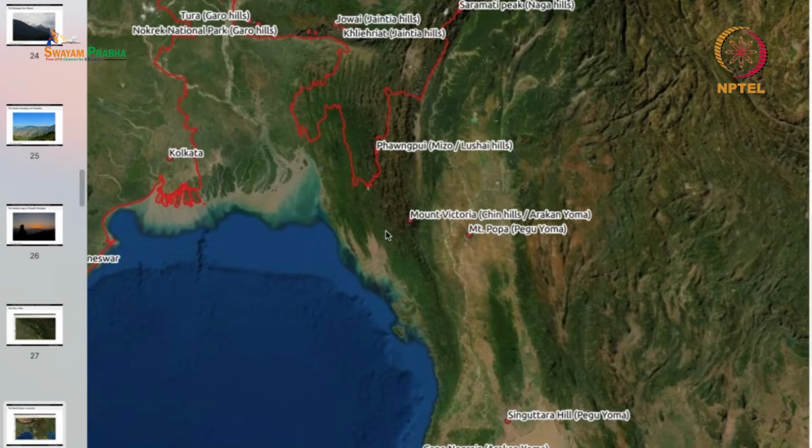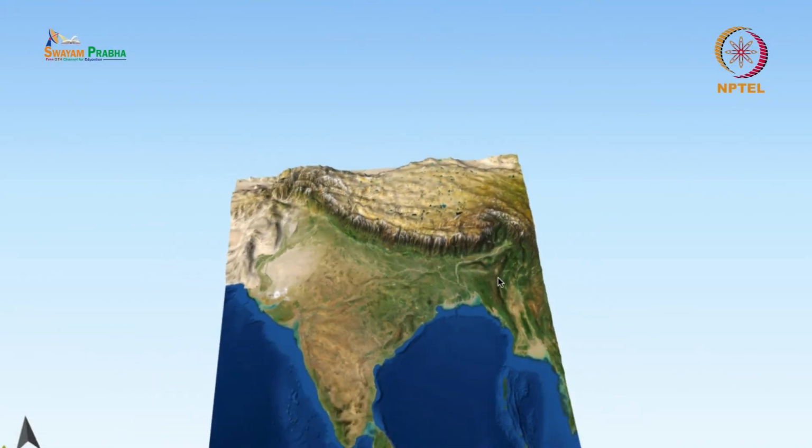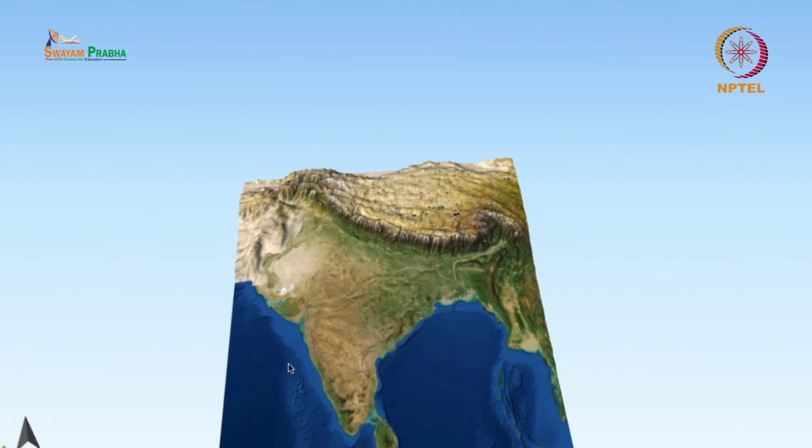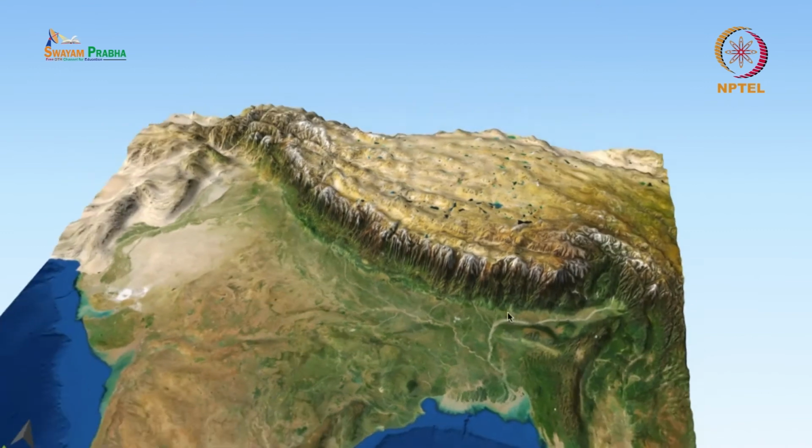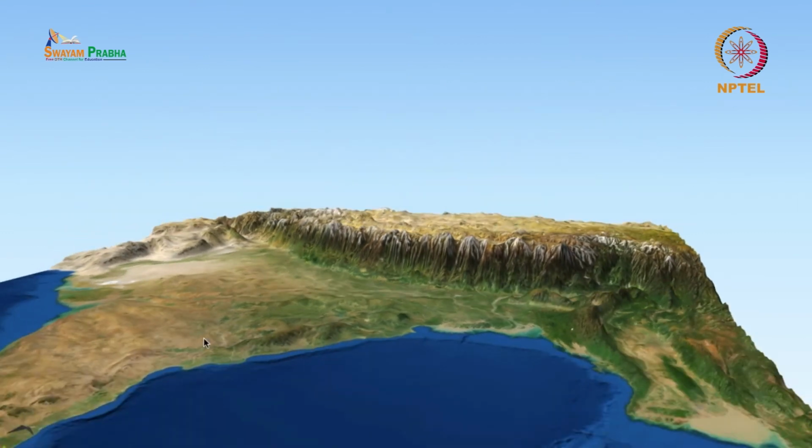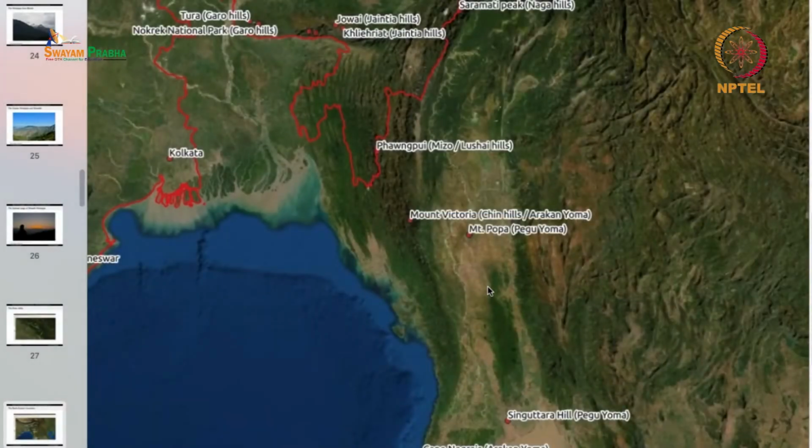Now, another importance of these hills to the northeast is that the monsoons are stopped by the Himalayas and they are also stopped by these hills. So essentially the water that is moving in the form of moisture with the winds gets trapped in this area, and so we have a very heavy rainfall in this region.